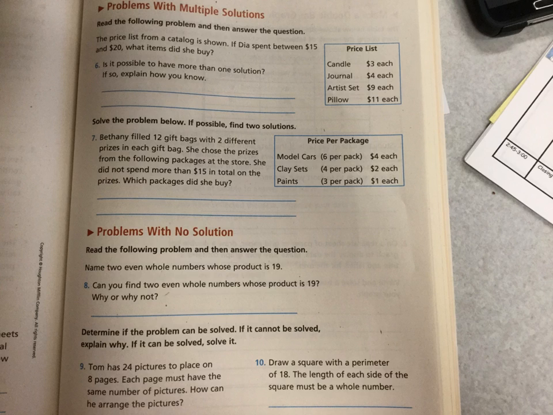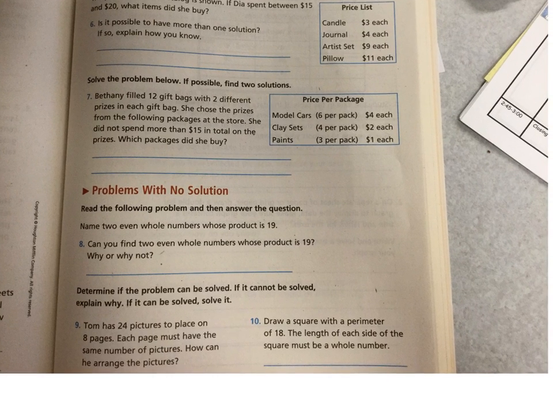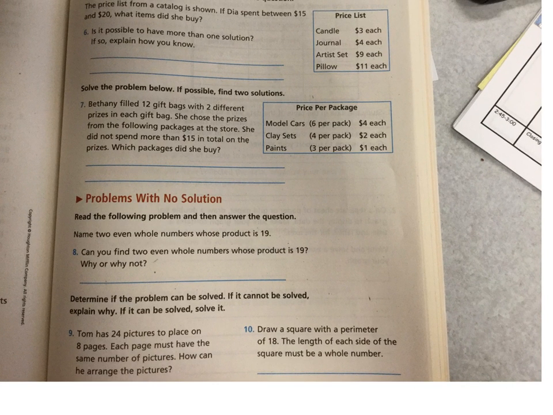Let's look now at number 8, problems with no solution. It says name 2 even whole numbers whose product is 19. Can you find 2 even whole numbers whose product is 19? We think about it, 2 even whole numbers. Well, we have an odd answer. We can't add 2 even numbers to get an odd answer. So this one has no solution. Why? The reason is when you add an even and an even number, you always get an even number. You can't get an odd number.